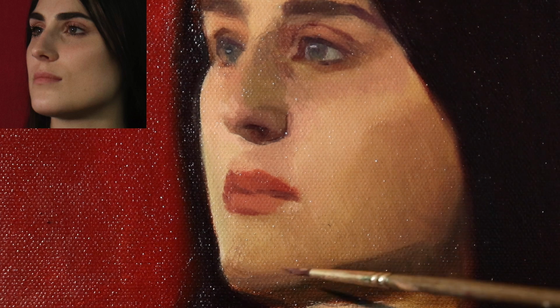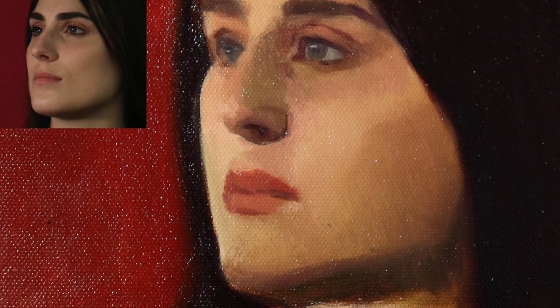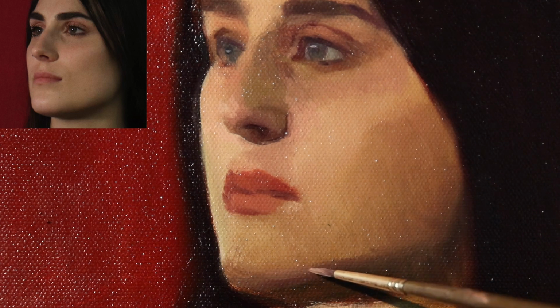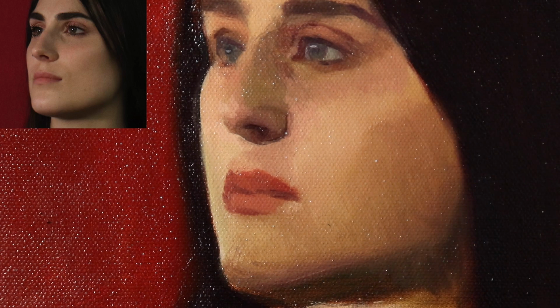Though I gotta be very careful with these shapes because, like I've been saying before, I don't want to accidentally give her a 5 o'clock shadow. That's what you call it, right? 5 o'clock shadow? I don't know. I just don't want to make it look like she has facial hair there. That would not be good.